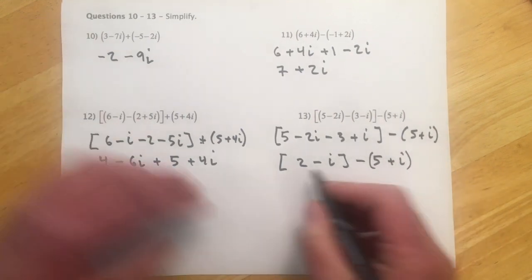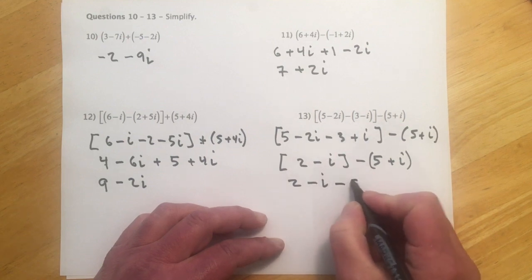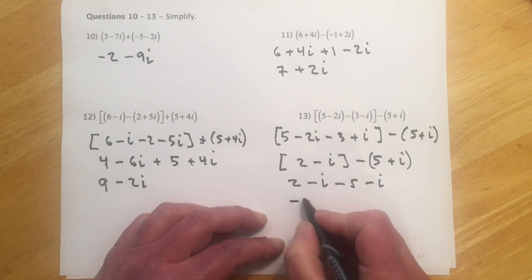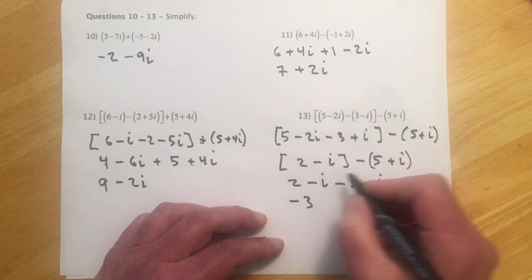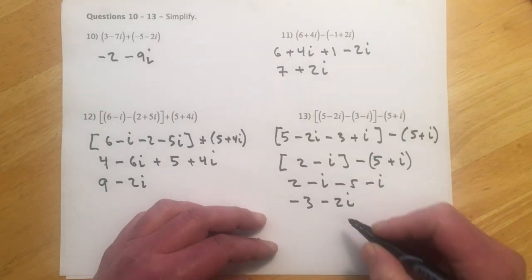And then to clear the parentheses, I'll go ahead and distribute. So 2 minus i minus 5 minus i. So 2 minus 5 makes negative 3. And then minus i minus another i makes minus 2i.